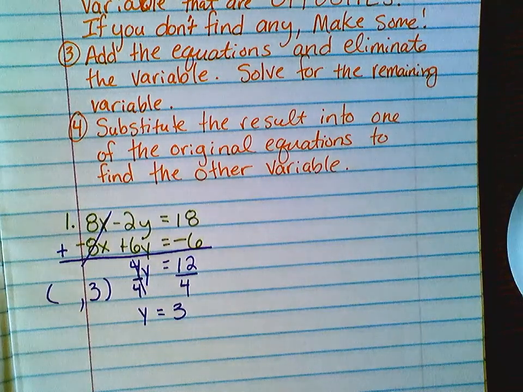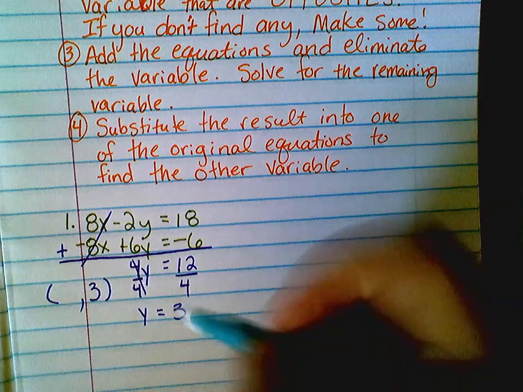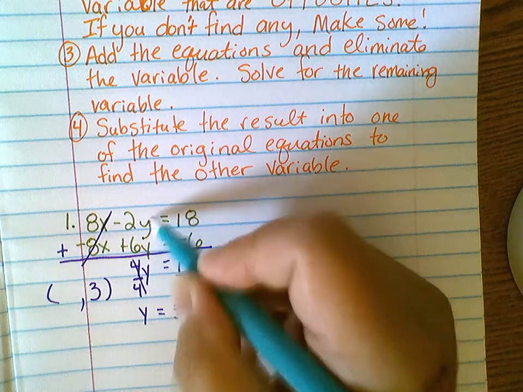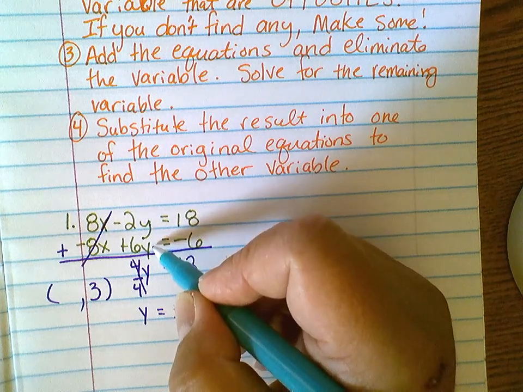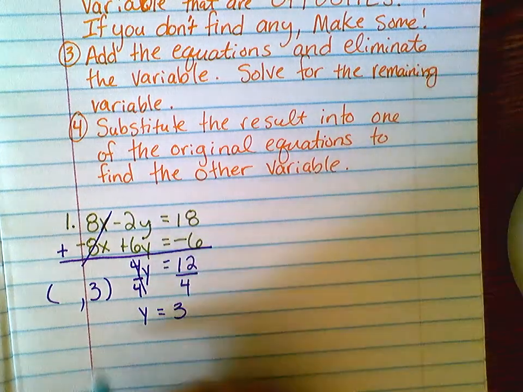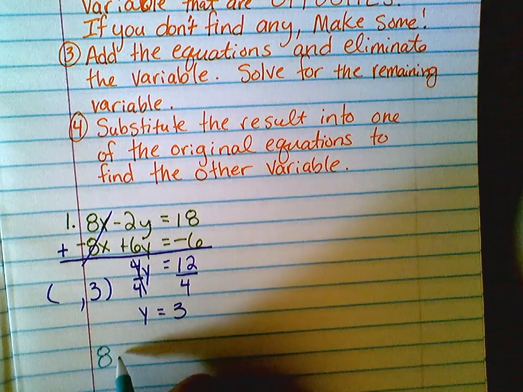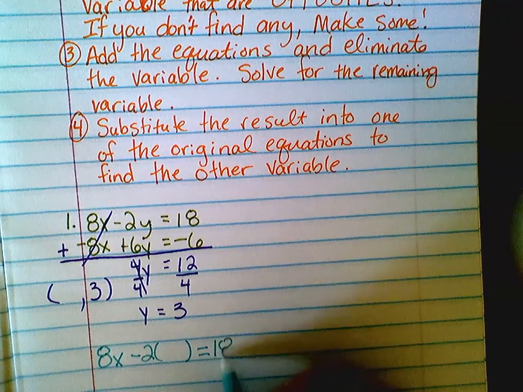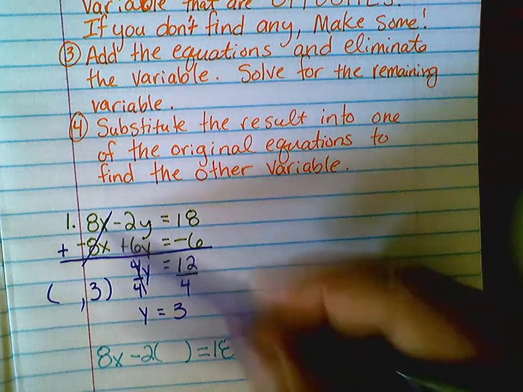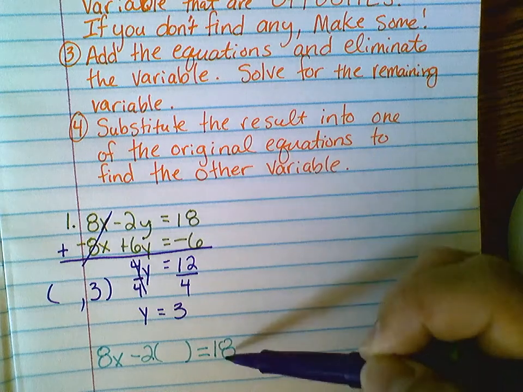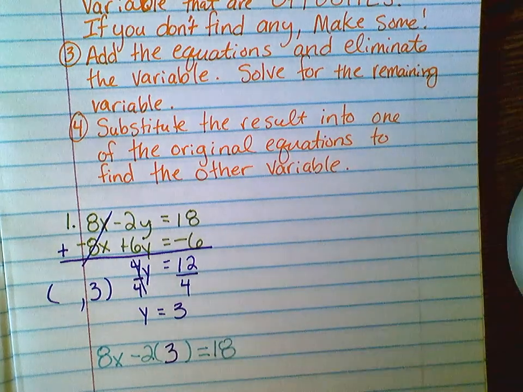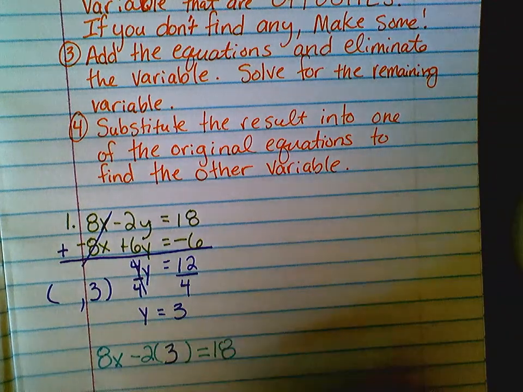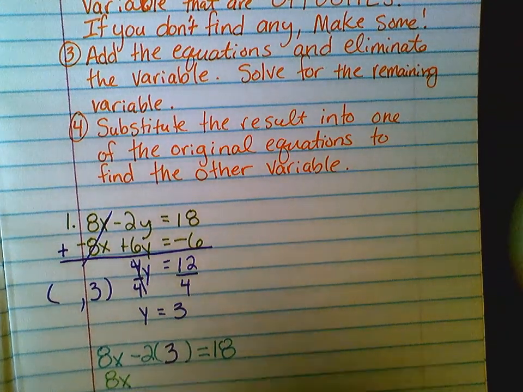Now I need to find the x. And I can find the x by substituting the 3 in for y in one of my top equations. It doesn't matter which one you pick. I'm just going to pick the first one because either will work. Again, I did 8x minus 2y equals 18, but instead of y, I'm substituting the 3. And I will solve this for x.